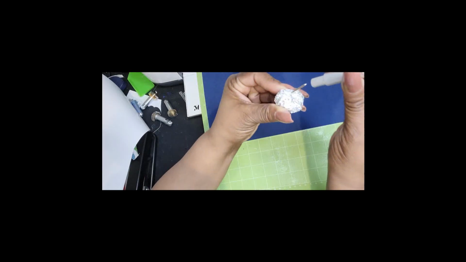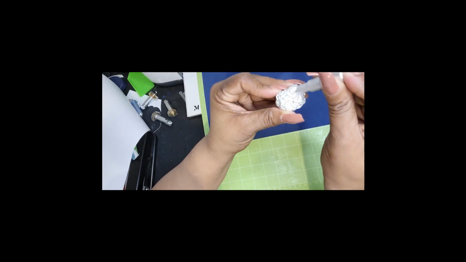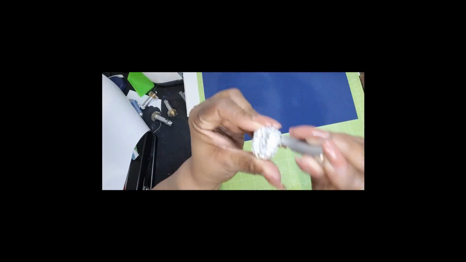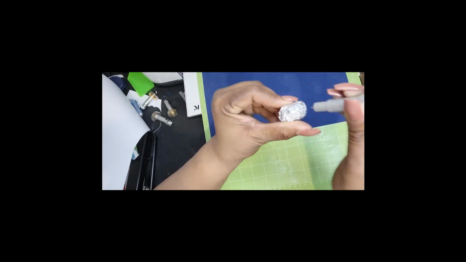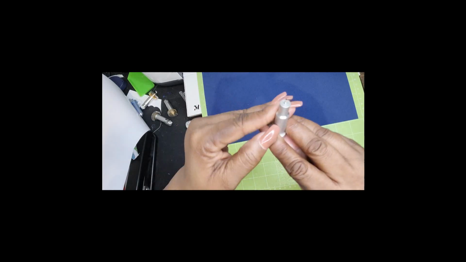I have had my Cricut Maker for about 9.5 years. I have never, ever replaced the blade on this machine. Like, never. This is the same blade that came with my Maker. Okay, so for all of you that have to run out and buy blades all the time, this is the way you can sharpen your blade with just a little bit of aluminum foil. Okay, so we're good to go there.